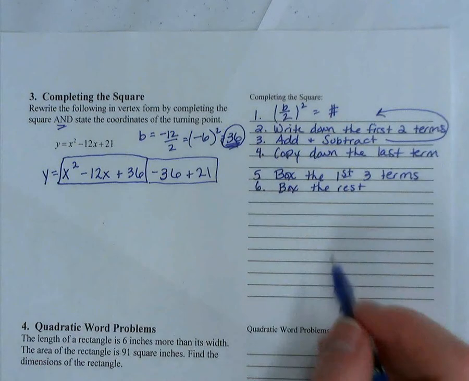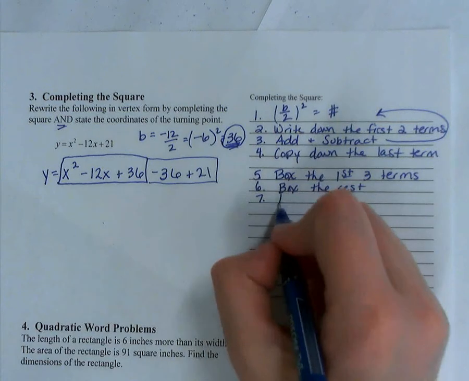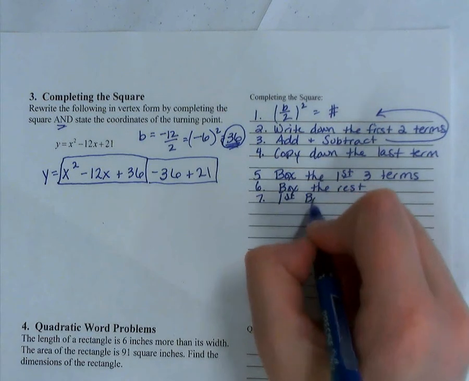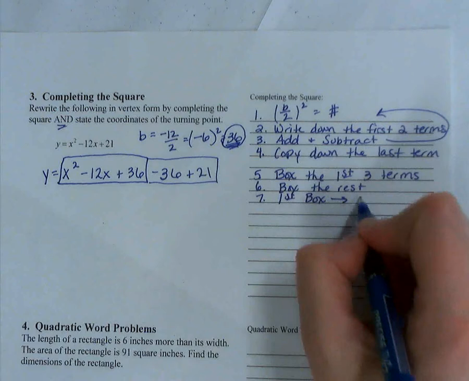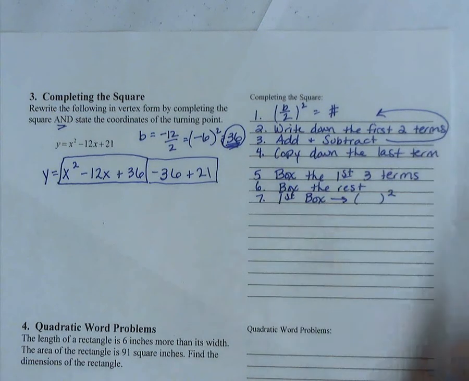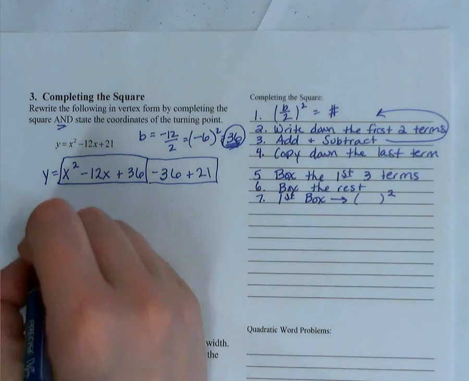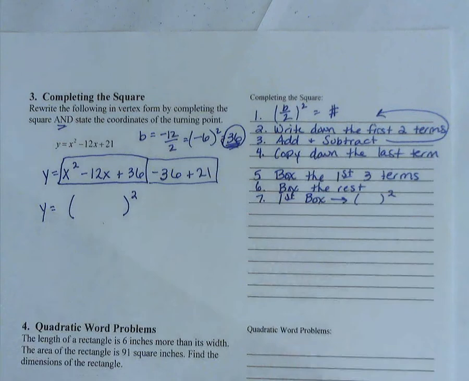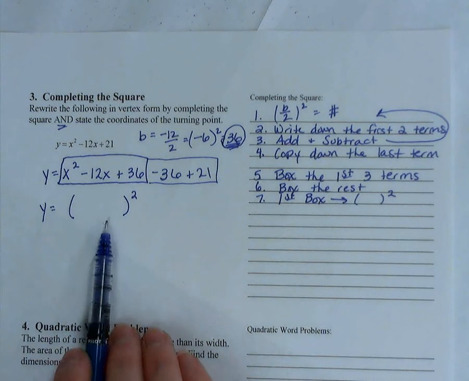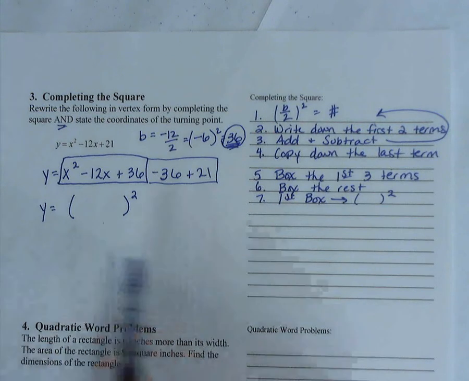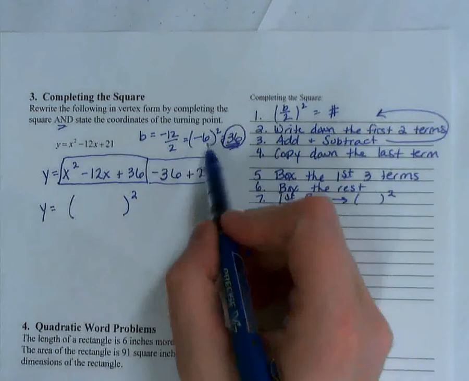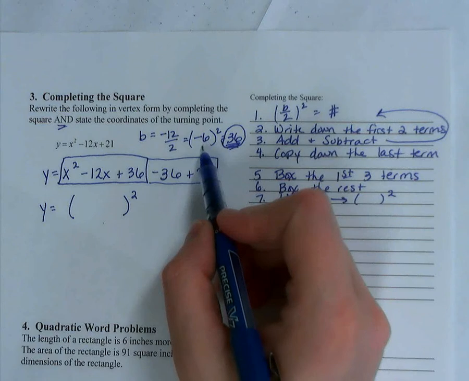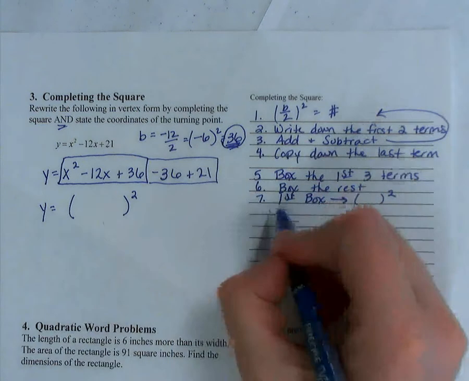Okay? So now, the first box turns into a set of parentheses squared. So this first box, y equals, I'm going to get a set of parentheses squared. Now, the number that goes in my parentheses is the number that was in my parentheses in step 1.